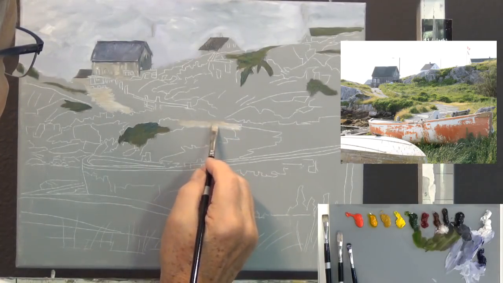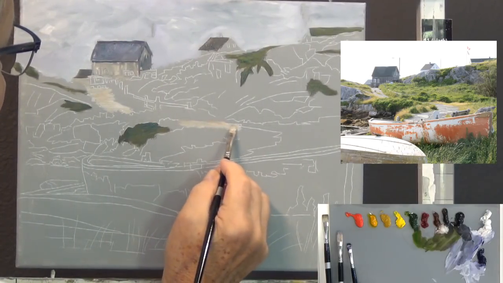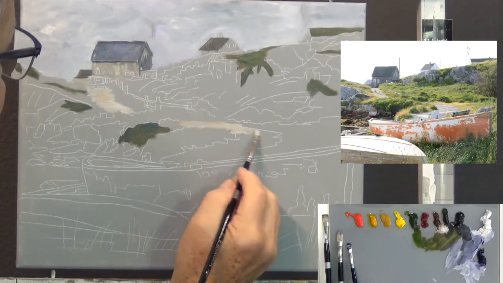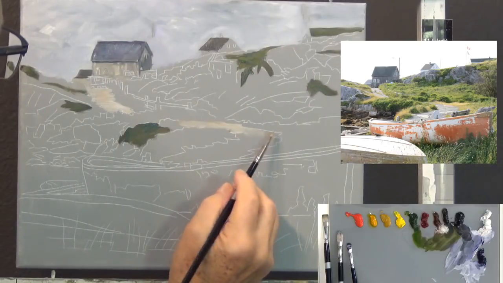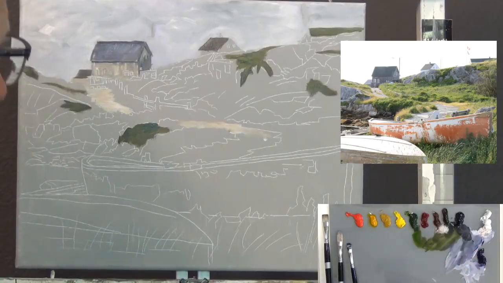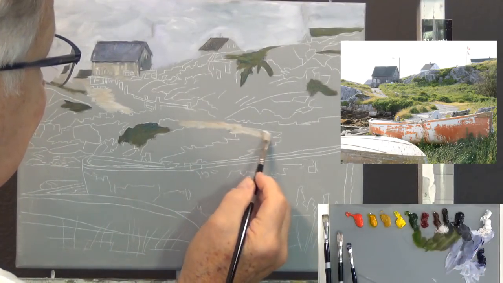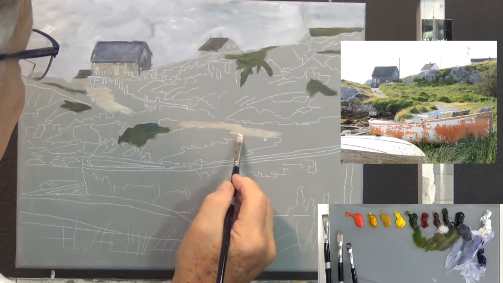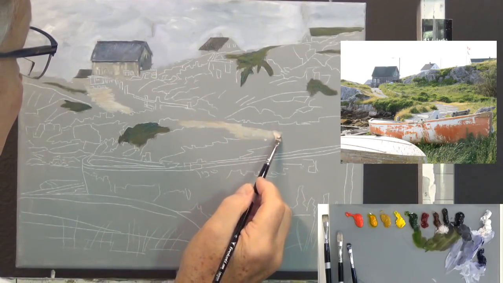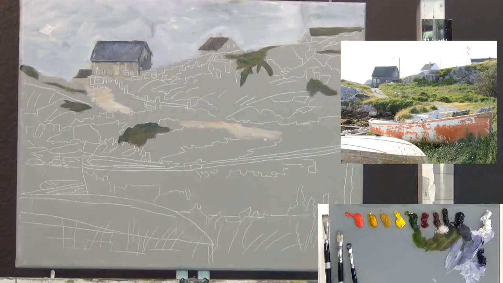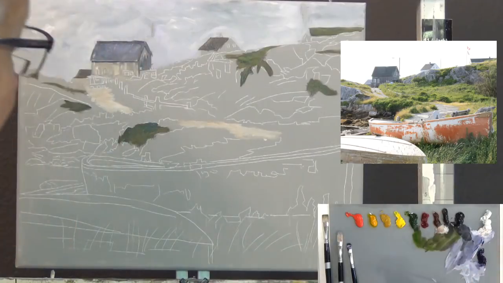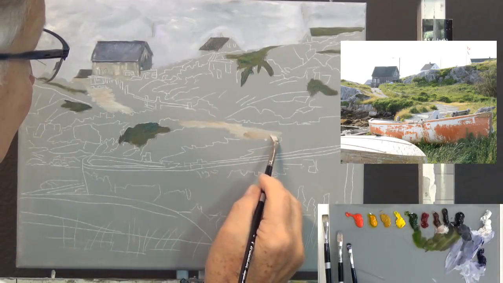Over here, yeah. And I'll be covering that with some grasses and some rocks from above. But yeah, this is just a gravel road that comes down here to where these boats are tied up, and it's not really an exciting beach. There's a lot of rocks in this area, so I don't think Peggy's Cove has much of a beach area anywhere, but they have a lot of fishing boats in and out of this cove, and they're a lot of fun to sort of paint.